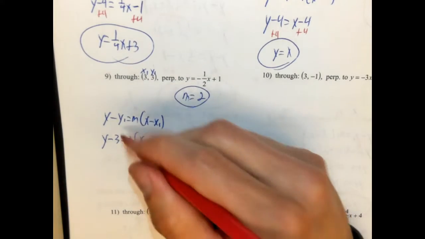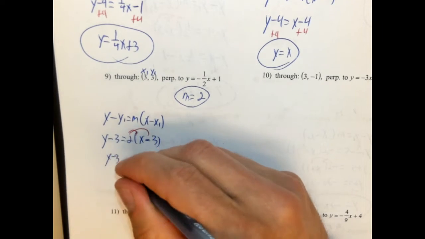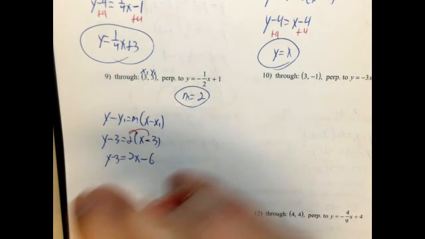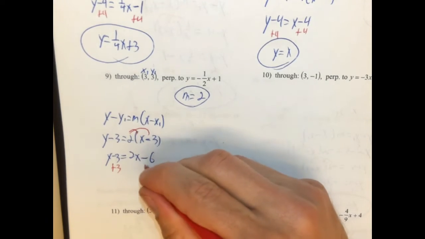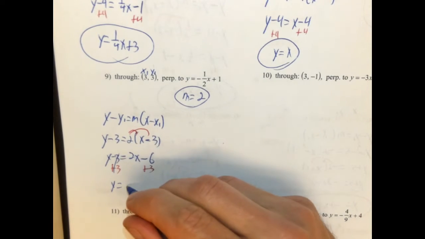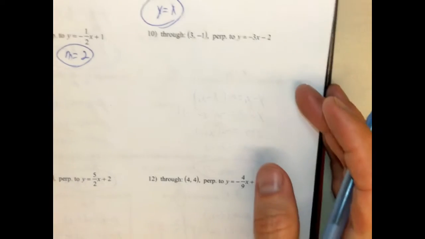Okay, we're going to distribute this 2. So y minus 3 equals 2x minus 6, and then we're going to add 3 to both sides. So y equals 2x minus 3, and that's it.